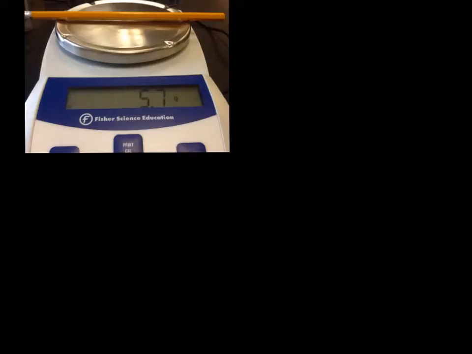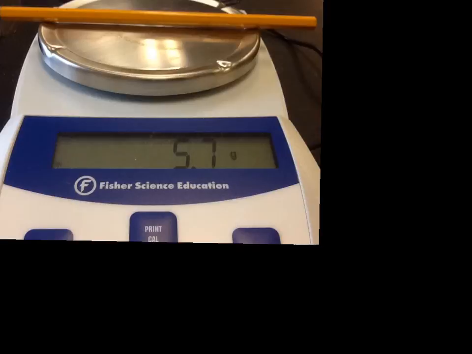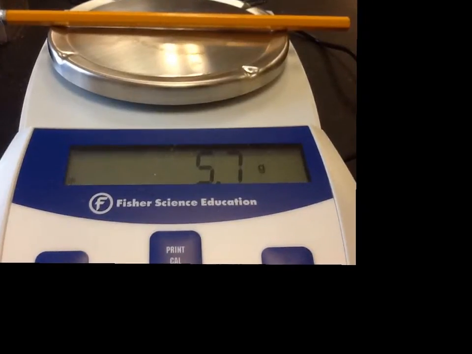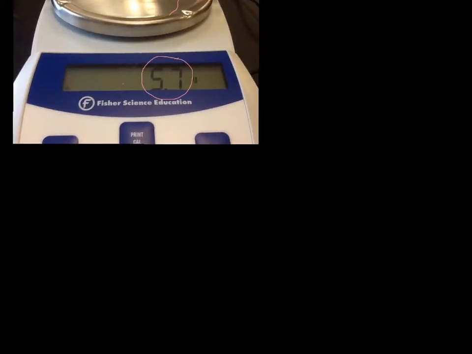All right, so here we have our first example, which is a digital instrument. This is a scale, and we're not going to worry right now about the units that go with this reading. We're just going to focus on the digits for now. So if I look at my scale, I can see that my reading is about 5.7.